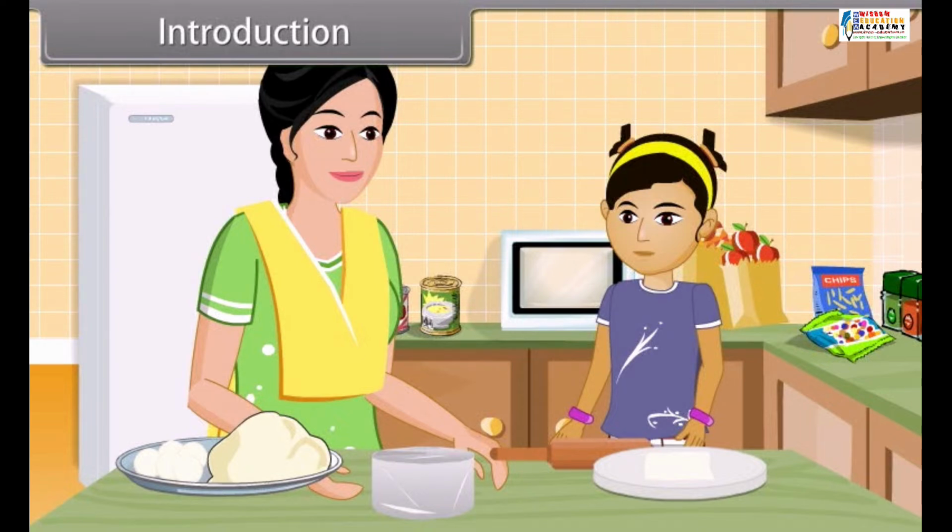Students, today we will study about the general principles and processes of isolation of elements.